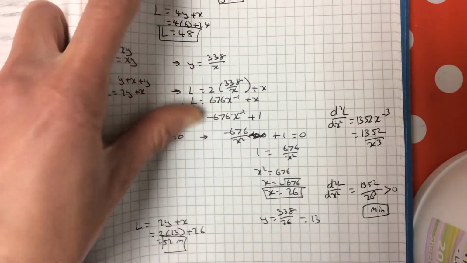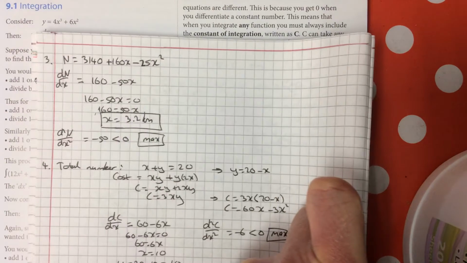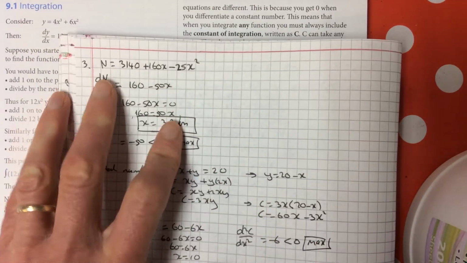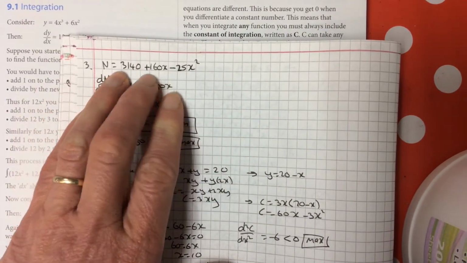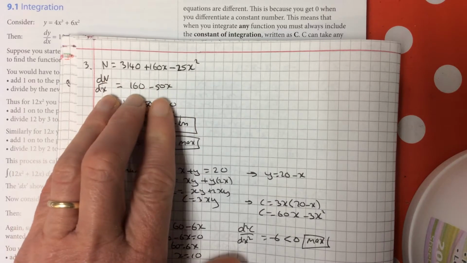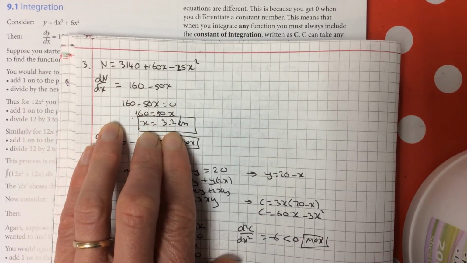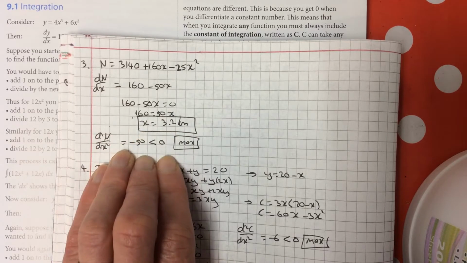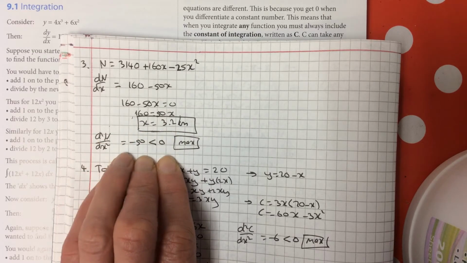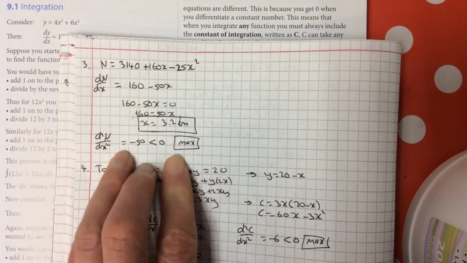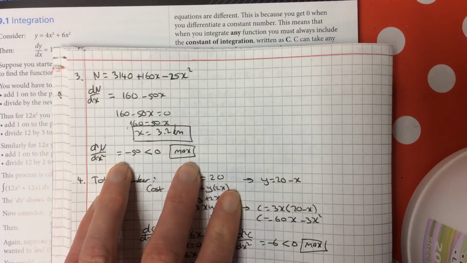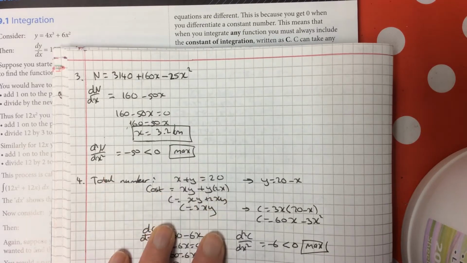Now, over the page to number 3. Number 3 is an easier one because the expression already is in terms of x's. So you just differentiate it, set it equal to 0, and solve. Make sure you find the second derivative. Second derivative is when you differentiate it again. It's under 0, so it's maximum. And the question just said, find x, that's it done.